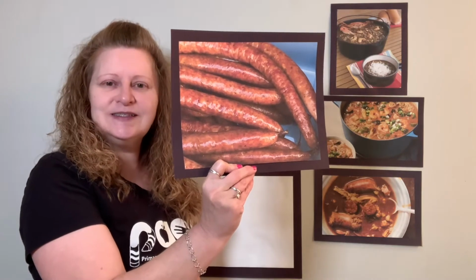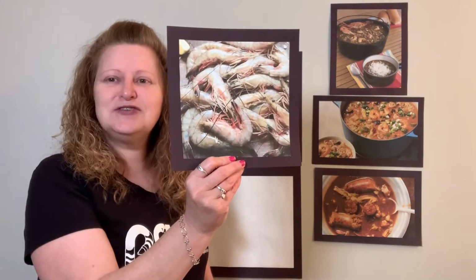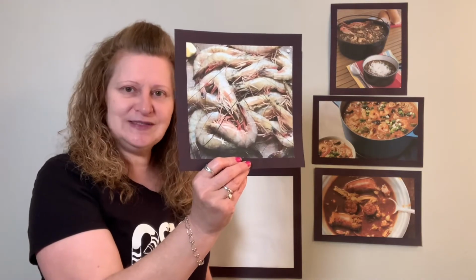To make a good gumbo, we need lots of different kinds of ingredients. You might ask, what are ingredients? Well, ingredients are the different things that you put together to make a gumbo. For example, here I have sausage. Sausage is an ingredient that we find in gumbo. I also have, what are these? Shrimp. Shrimp are also used in a gumbo.